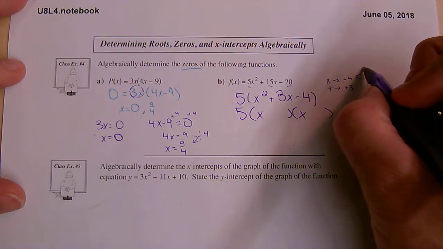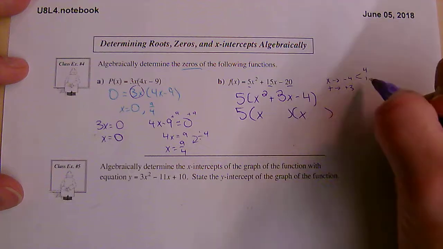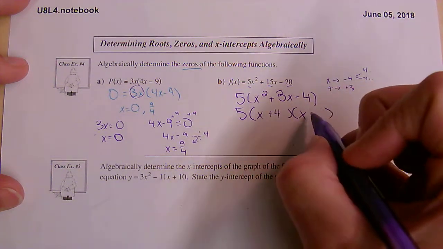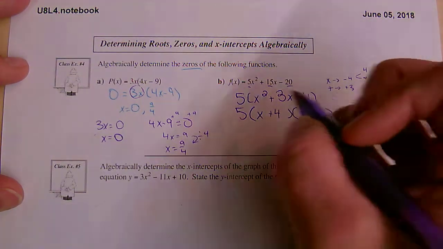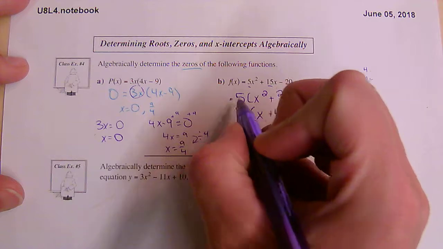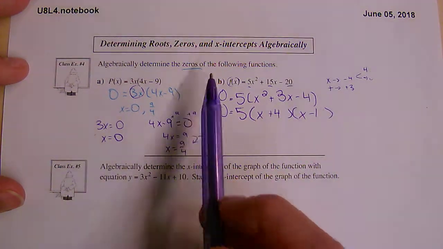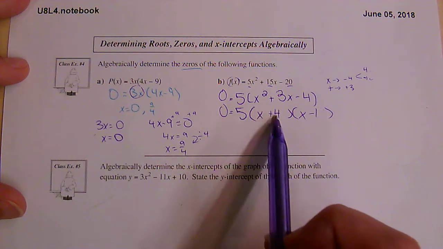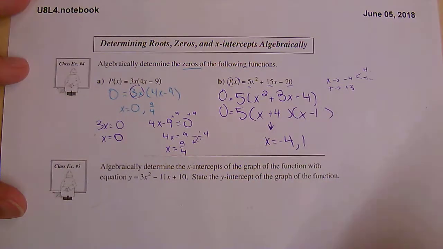Well, 4 times 1 has a difference of 3, so you put the negative 1 there: plus 4, negative 1. I shouldn't forget that this is all equal to 0, because f(x) is equal to 0 if we're determining our zeros. This 5 doesn't do anything because it doesn't have a variable attached to it, but these ones will. So we have x is equal to -4 and +1.